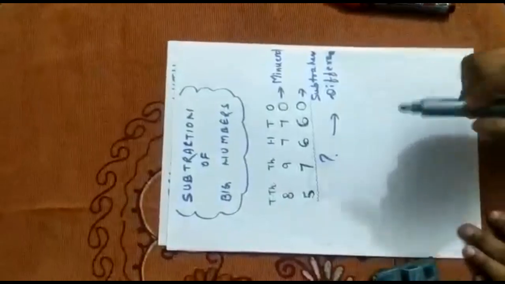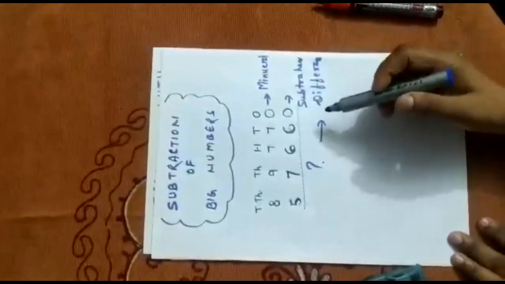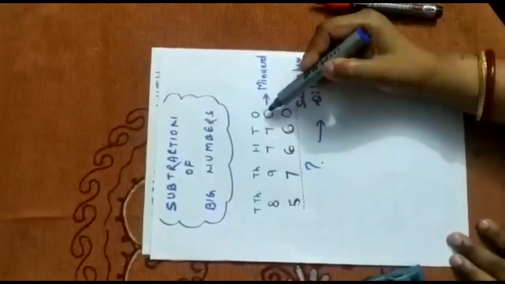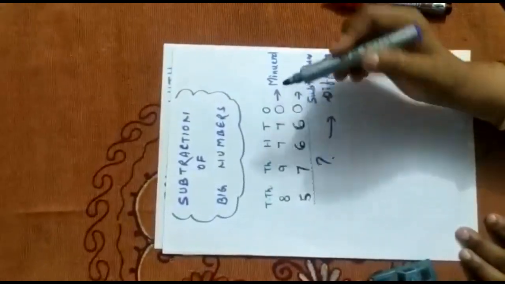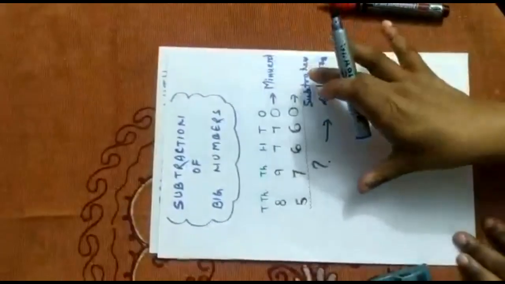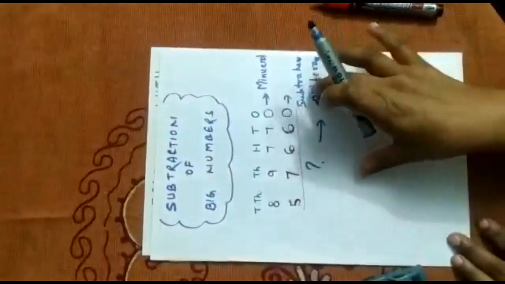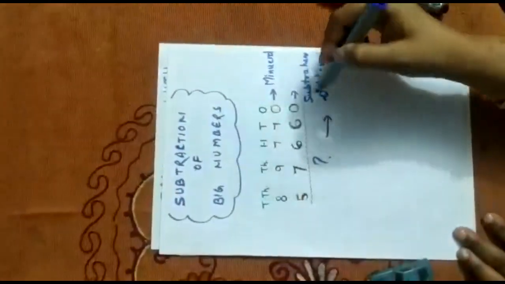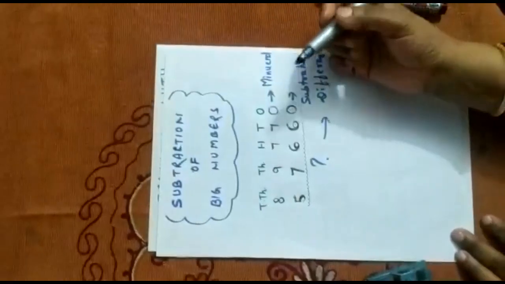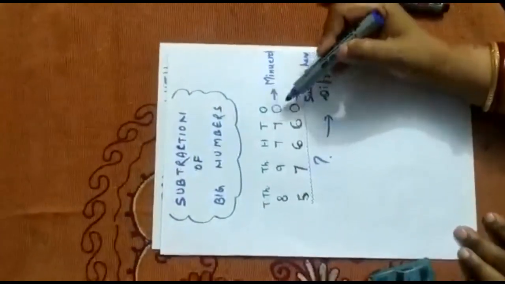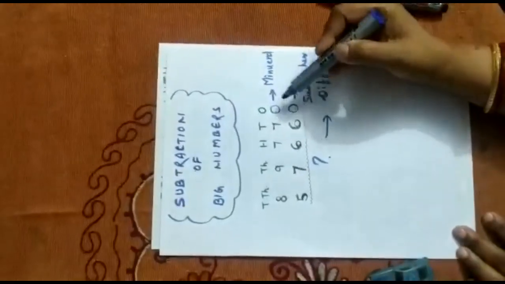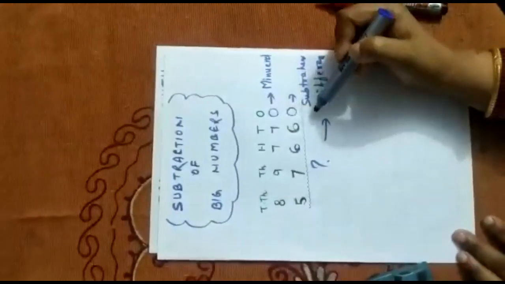What are the rules of subtraction? We start the subtraction from the extreme right side of the place value chart. It is very convenient to do the subtraction in the place value chart, children. So we start from the ones place. In the ones place, there is 0 ones and 0 ones are subtracted. So we get 0.